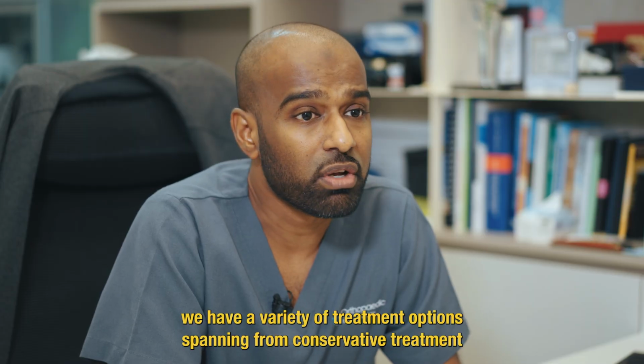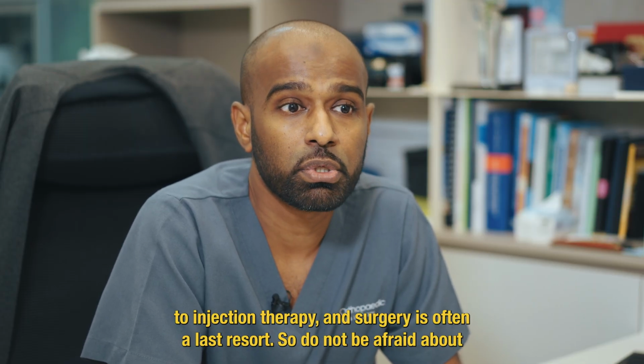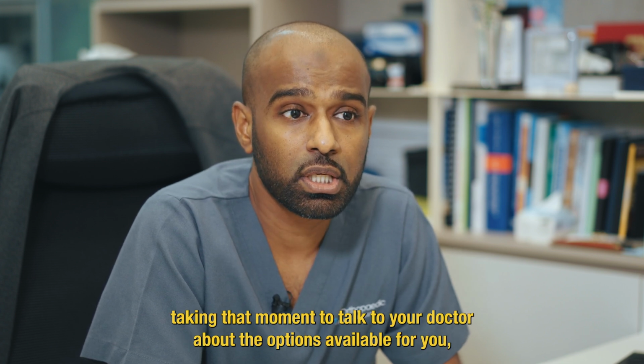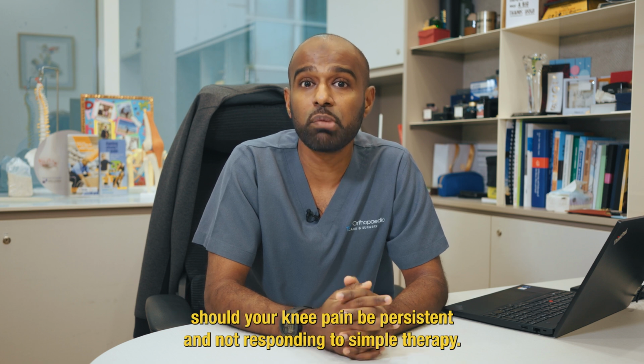In this day and age, we have a variety of treatment options spanning from conservative treatment to injection therapy, and surgery is often a last resort. So do not be afraid about taking that moment to talk to your doctor about the options available for you should your knee pain be persistent and not responding to simple therapy.